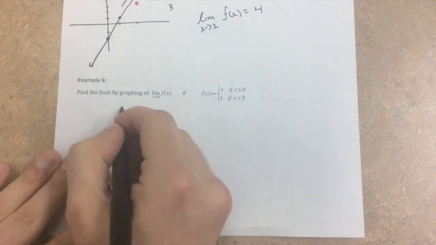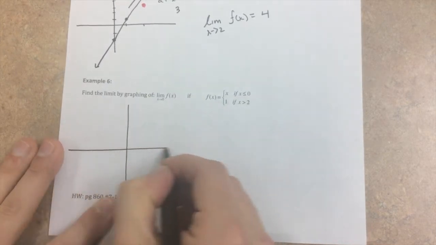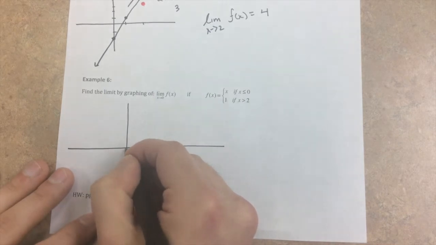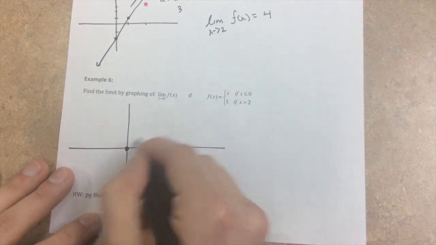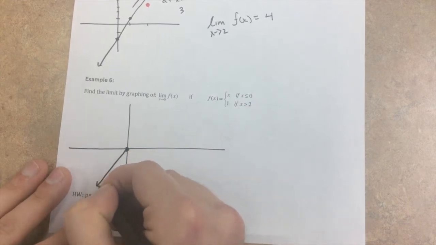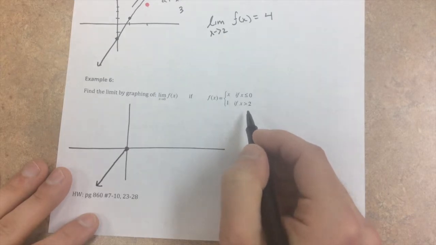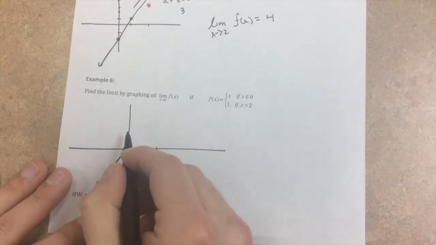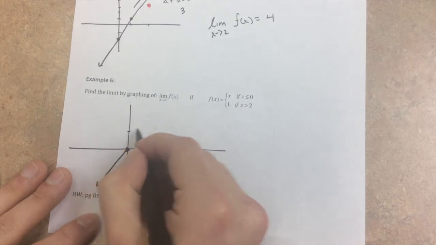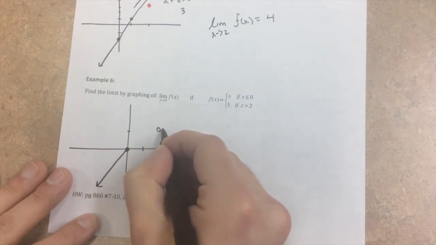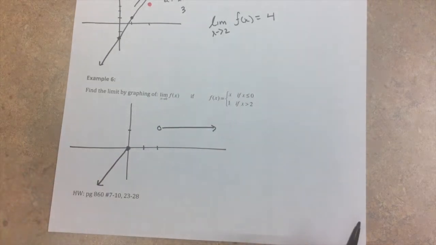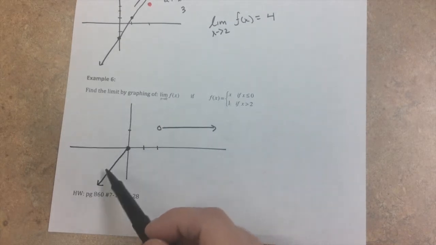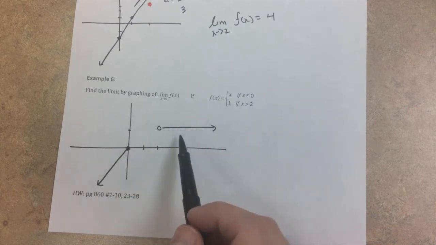So again, piecewise function. So we have our graph. We have f of x equals x for x less than or equal to 0. So how do you graph x? And it's less than or equal to, so it's filled in. So we have that. For x greater than 2, we have an open circle. So if we look at this graph, it's kind of weird. We have a line, a line with slope 1, and then we have a line with slope 0.